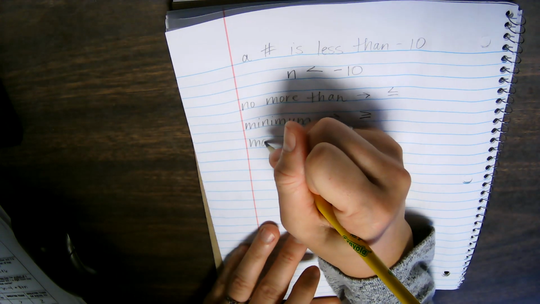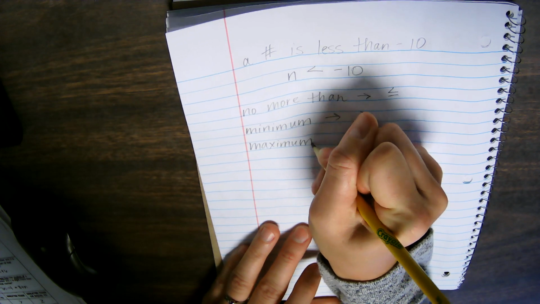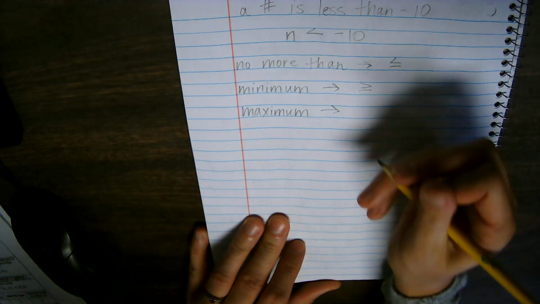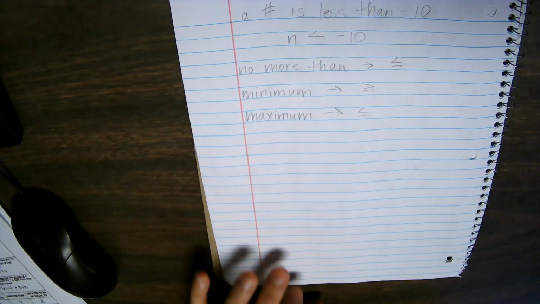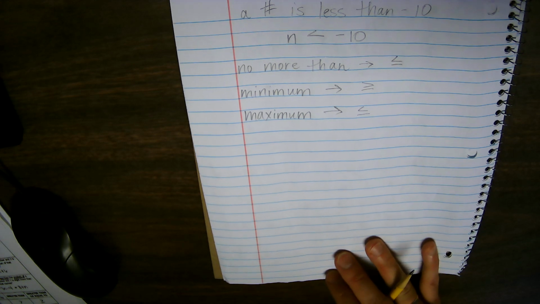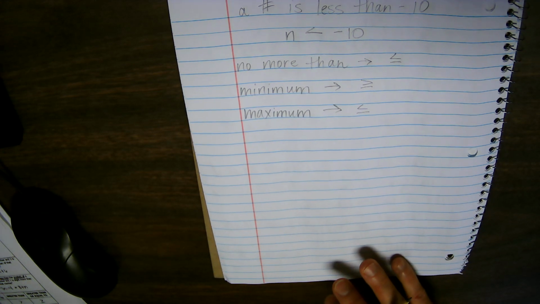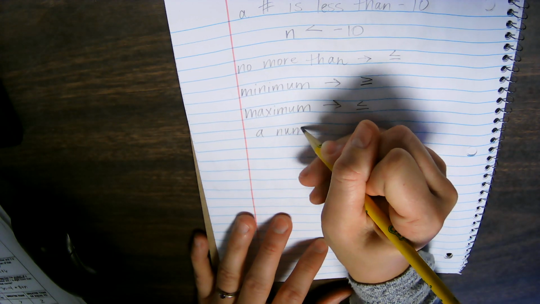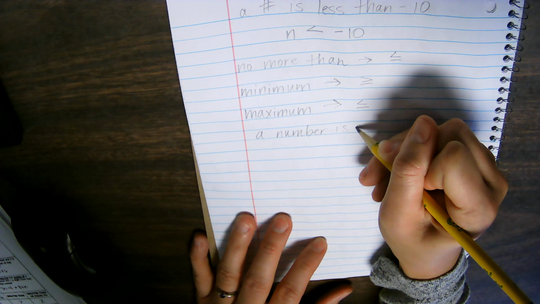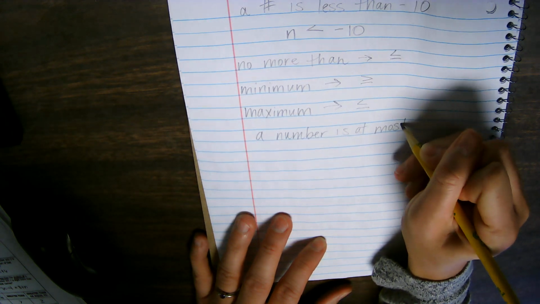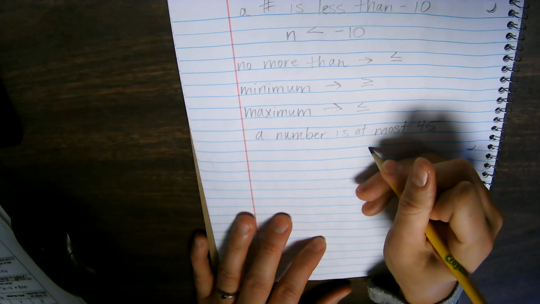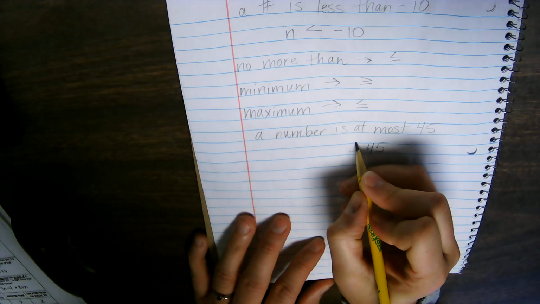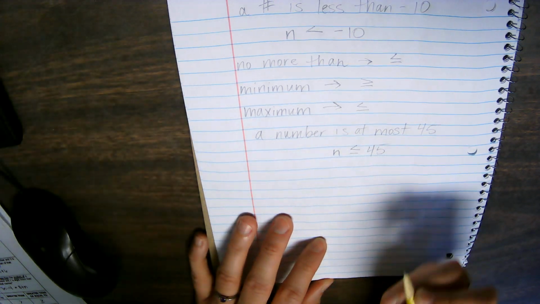A maximum would show less than or equal to. That's the max number. It could equal, but it could be less than, right? So if we see a number is at most 45, that means it could be equal to 45, but that's the highest it can be. So it's either less than or equal to that.